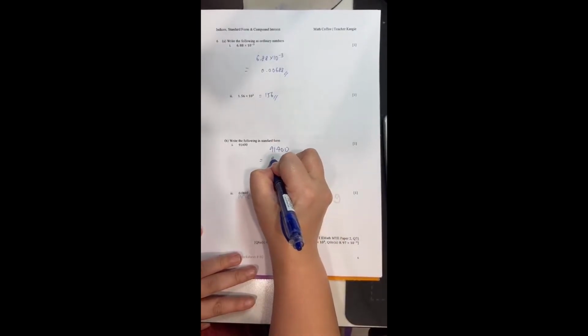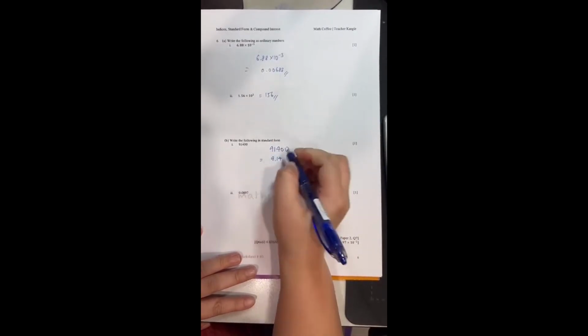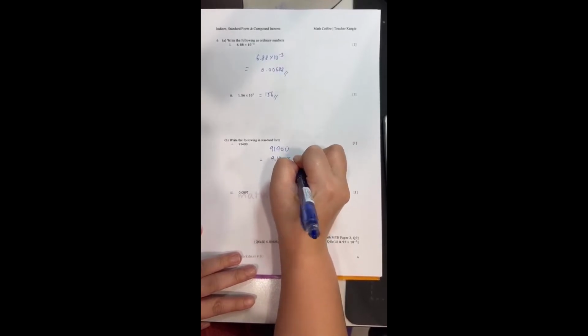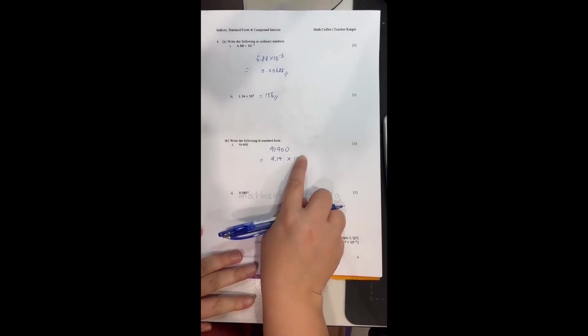So this one I want to change to standard form. 91400. I need to change this to 9.14, then put this one. Now the question is, do I have to put the power negative or positive?